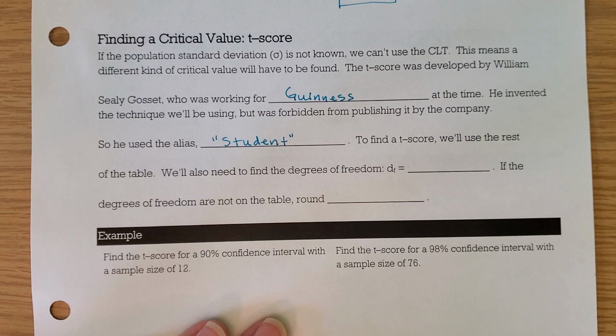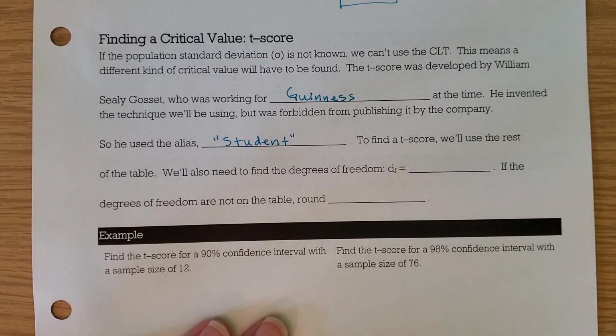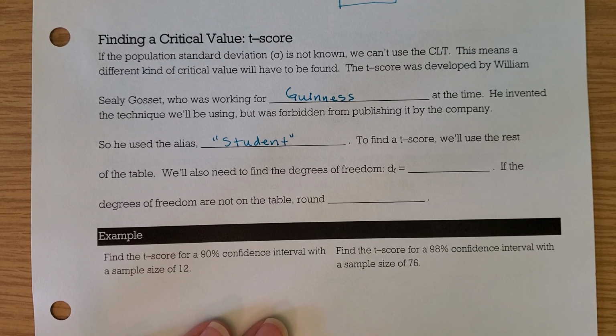to publish his information. He was like, the world needs to know about this. So he published it under the name Student. And thus this has become known as Student's t-score. So it's not called Student's t-score just because it's used in schools. No, this is used out in the world, but it has the name Student because of this little historical situation. So the good news is also that this method is really similar to the method that we've been using with the central limit theorem.